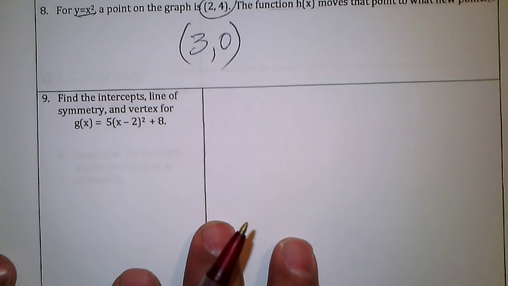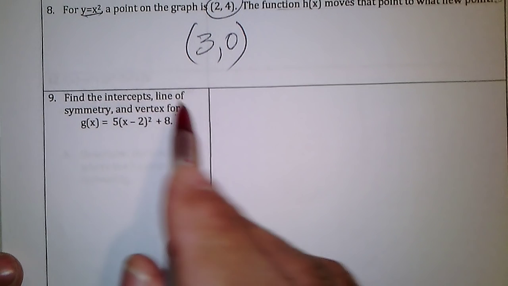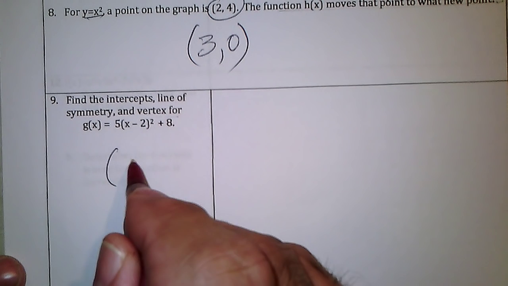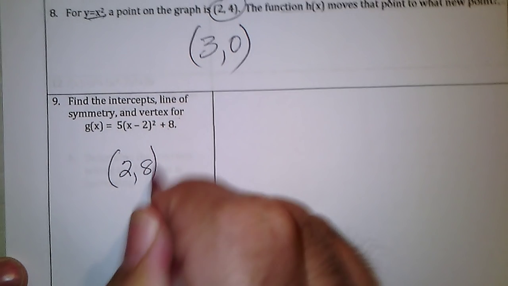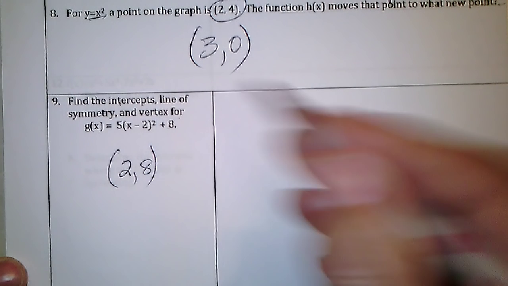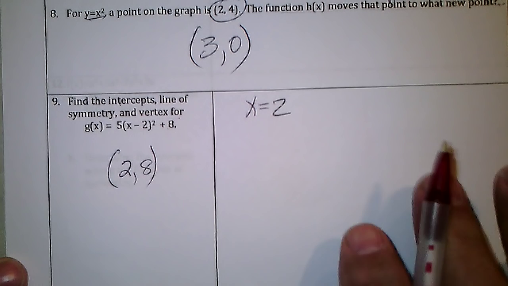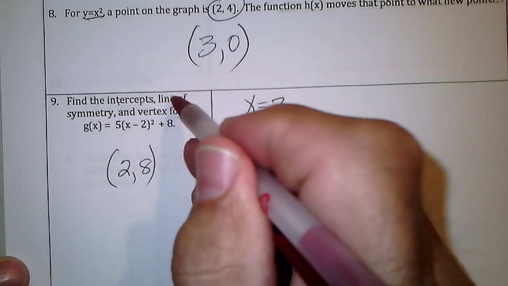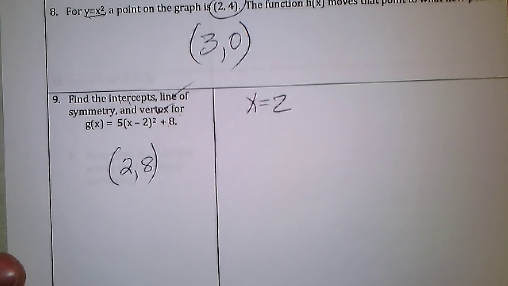Okay. Find the intercepts, the line of symmetry for this, and the vertex. Well, the vertex, since this is moved to the right 2 and up 8, the line of symmetry is x equals 2. Let's just move over 2. So I got the line of symmetry. I got the vertex. Now the intercepts.